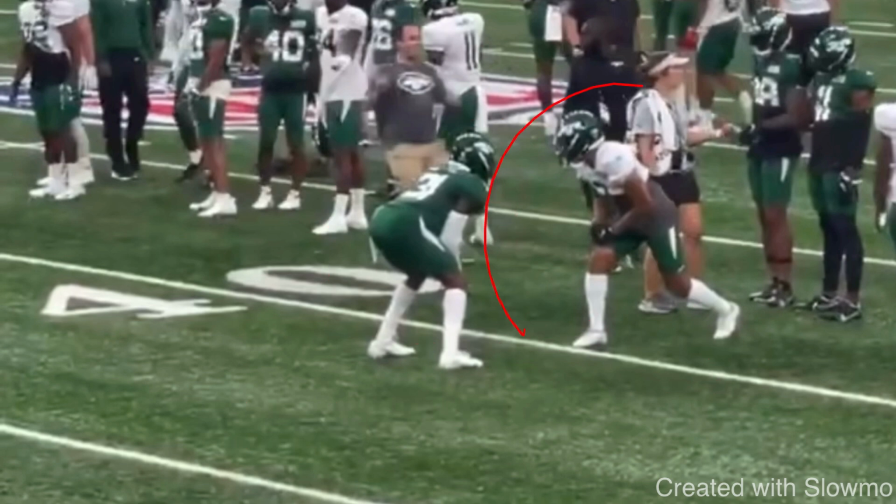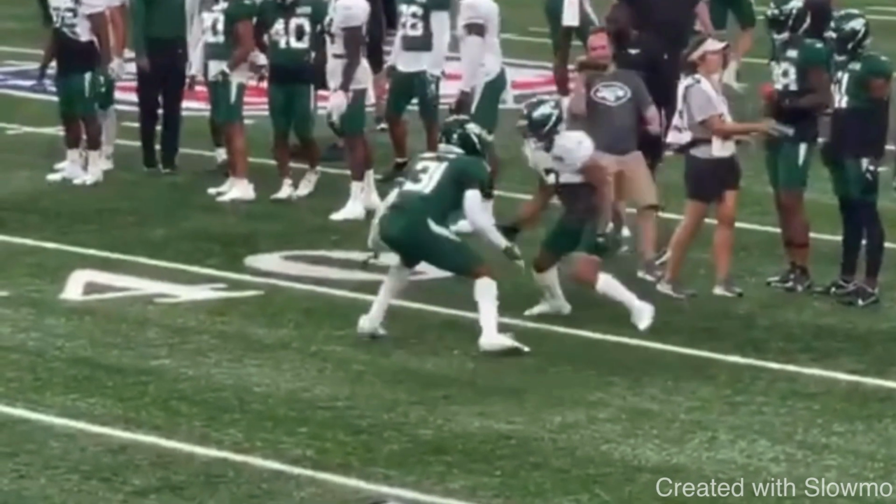So for me to be able to create separation when I have an outside route, like a fade, like maybe a comeback, like an out route, especially being past the bottom of the numbers right here, very, very wide split, I got to threaten him here. I got to threaten him where he doesn't want me to go. So this wide receiver kind of does that, right? So he attacks him, but this is the common mistake.